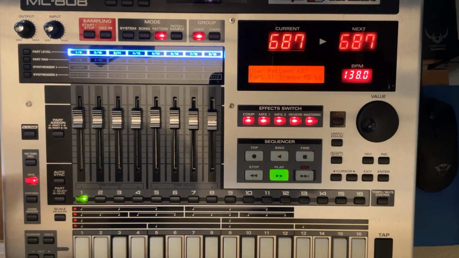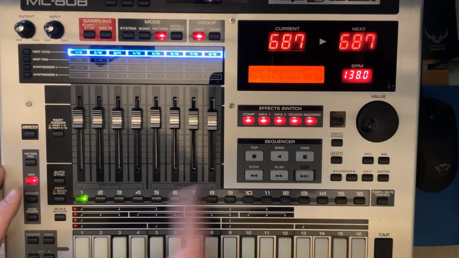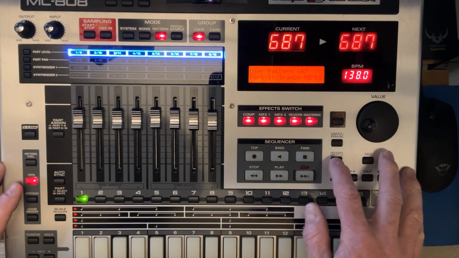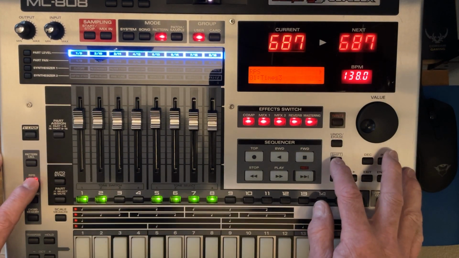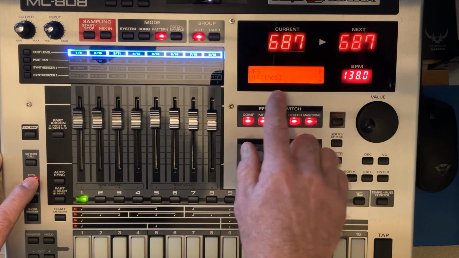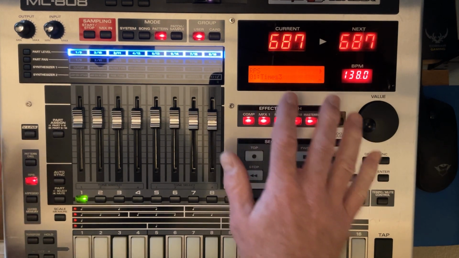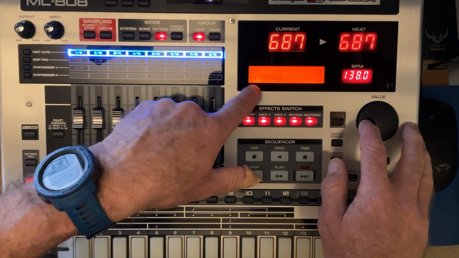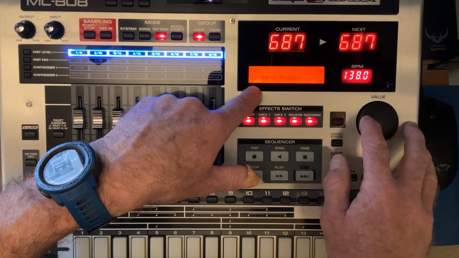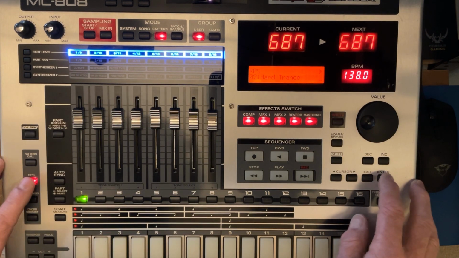That's rather boring. Now, if I want to edit this thing, I have to press Shift RPS. Right, so that then puts me into RPS selection mode, so I can choose which RPS I want.